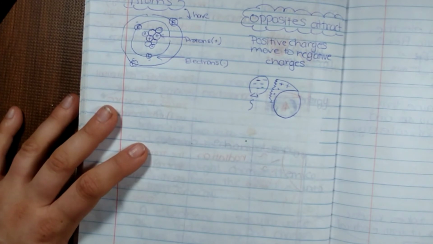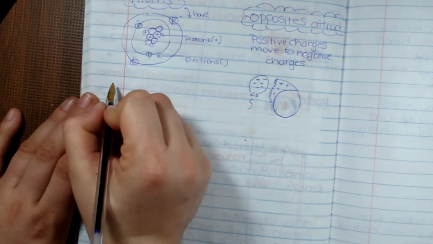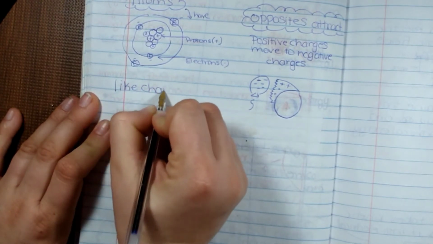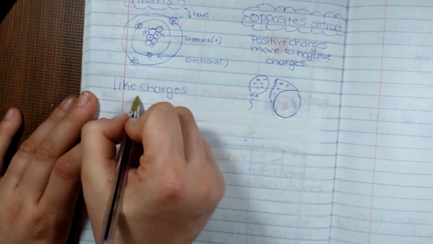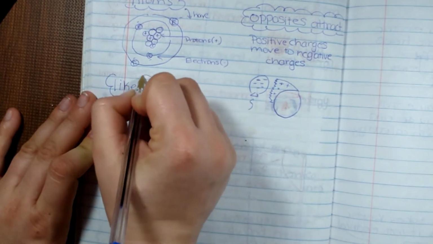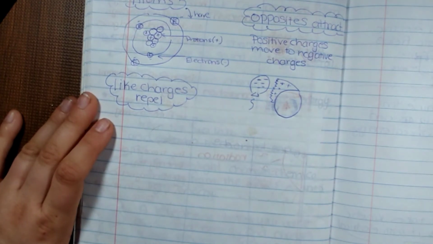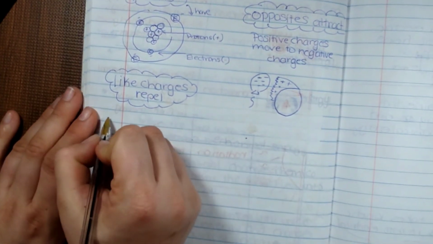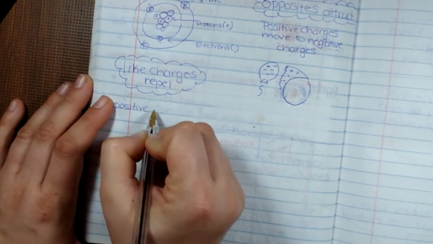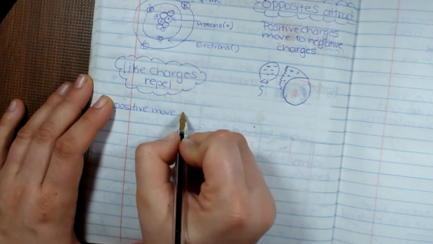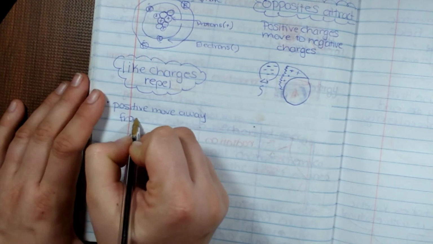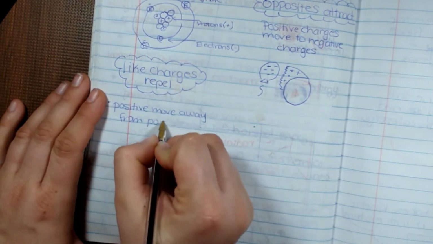Now, if opposites attract, like charges repel or push away from each other. So two positives will repel. Two negatives will repel, just like when we have magnets. So if I have positive charges, they move away from positive, and negative moves away from negative.